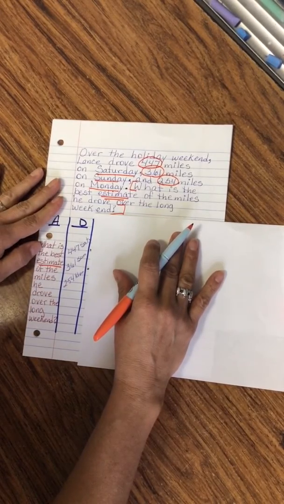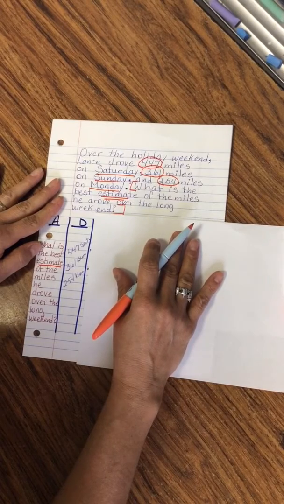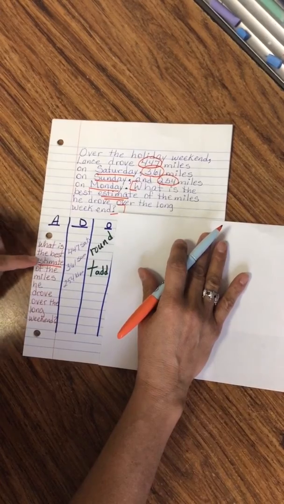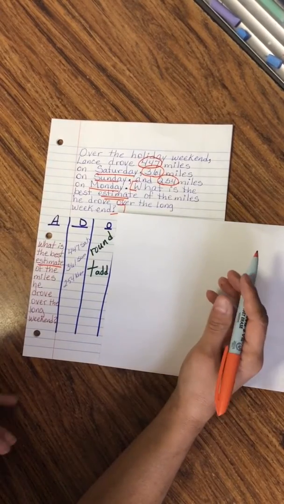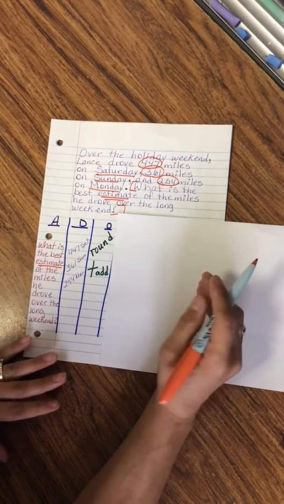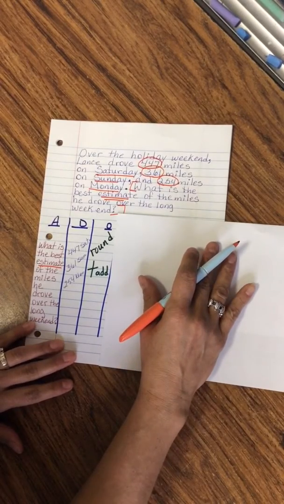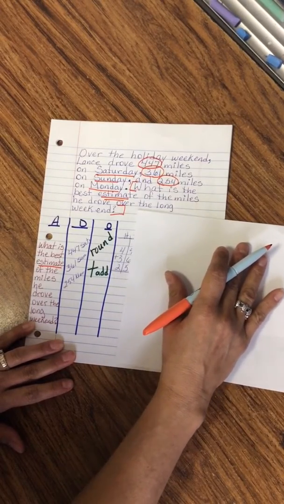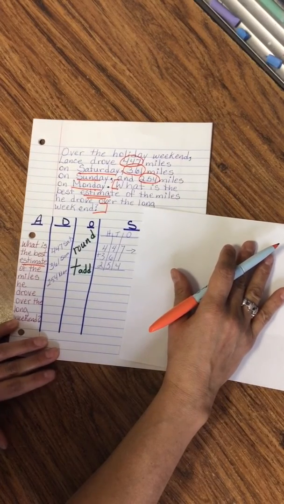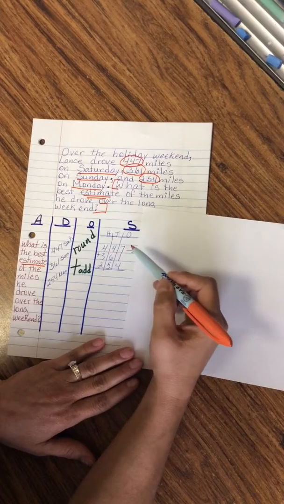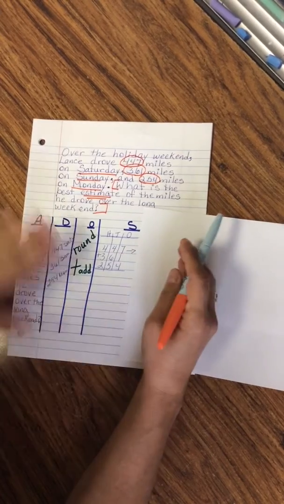Okay, our operations to answer this question will be, first we will round, since we have the word estimate, and then afterwards we will add to figure out how many miles he drove over the long weekend. We have set up our S, which means to solve, and we have put a place value chart. We inserted our data, and we are now ready to round.